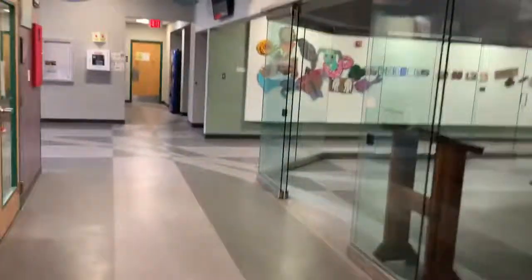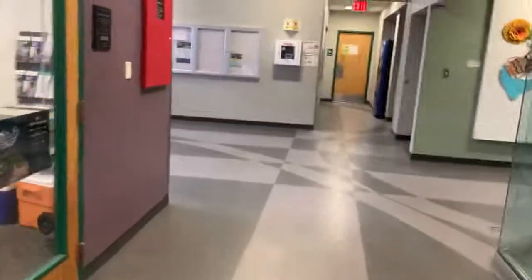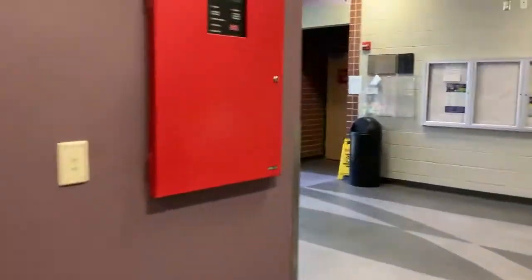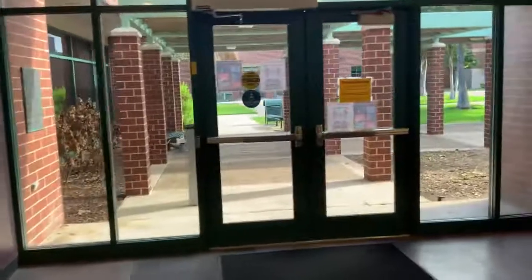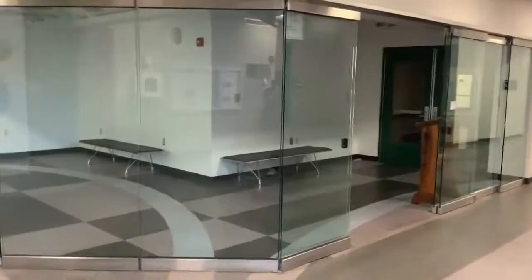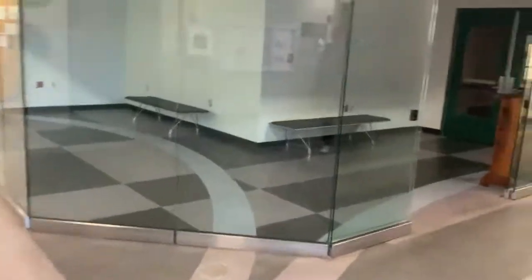Let's go take a look at our printmaking. You can see, this is our entryway. That over there is our gallery. I'd take you in there, but we don't have any works. Maybe we can just see the space. We have a really beautiful gallery.